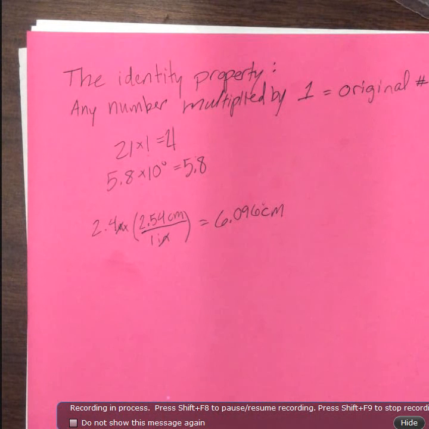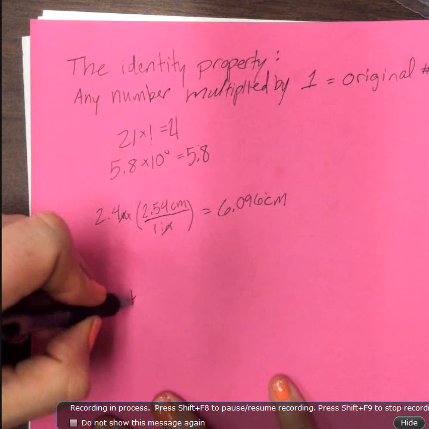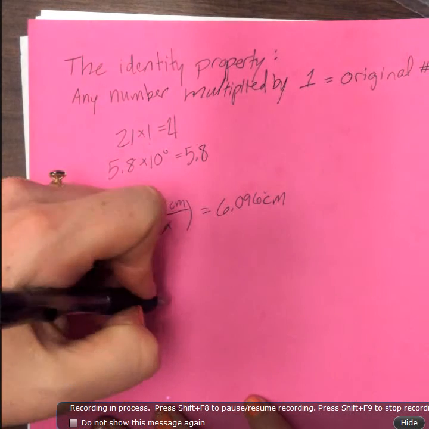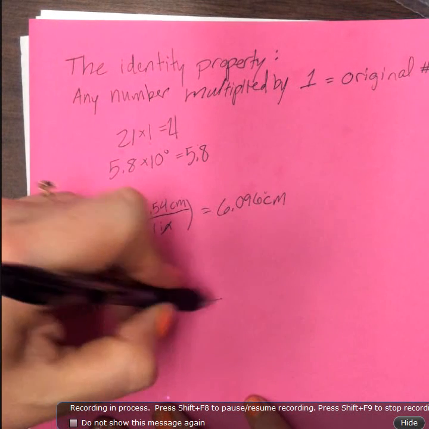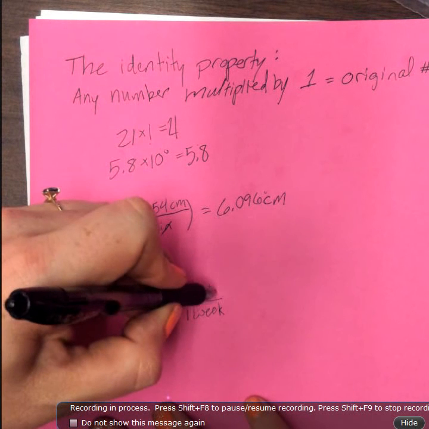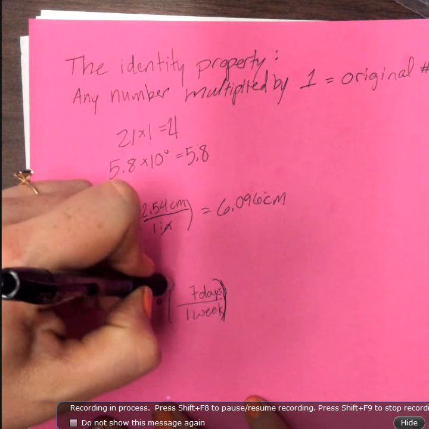So I'm going to do one more example here, 36 weeks. And I want to know what that value is in seconds. So I'm going to use equivalencies. Well, I know that in 1 week we have 7 days. That's an equivalency, so I can multiply that together.